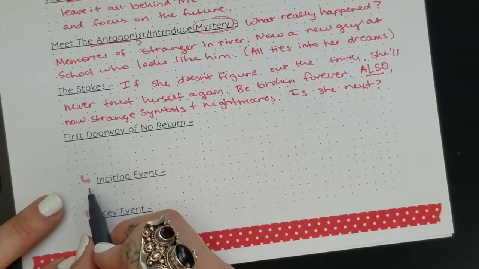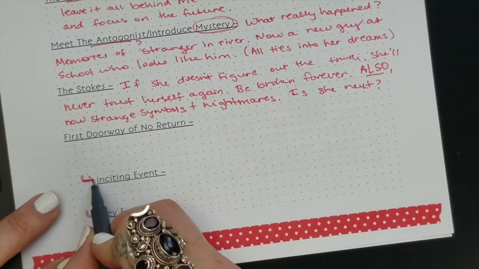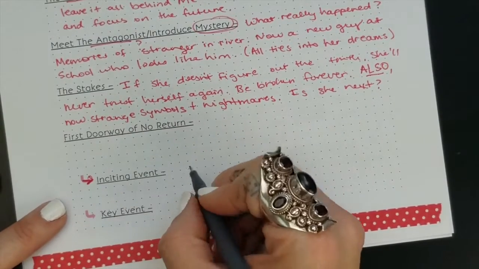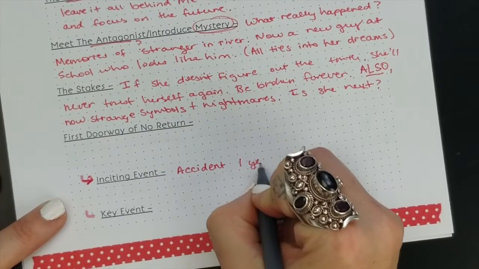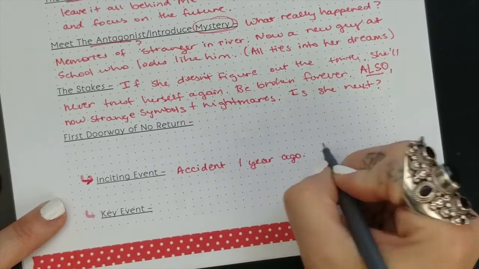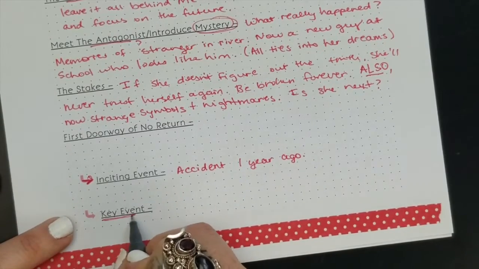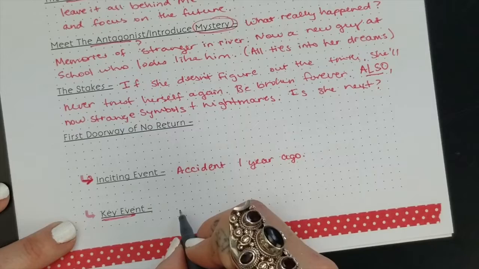Then we move into the first doorway of no return. So before we can address that, we need to look at the inciting event. For this particular story, the inciting event is the accident that happened 1 year ago. That is the first domino that tipped over, this crazy accident that nobody understands.